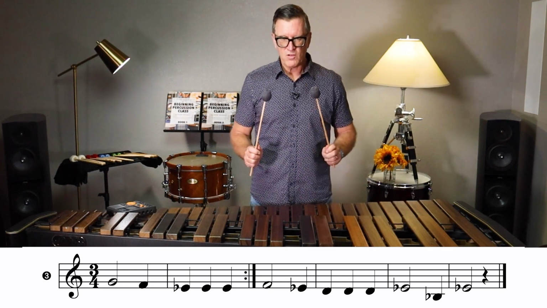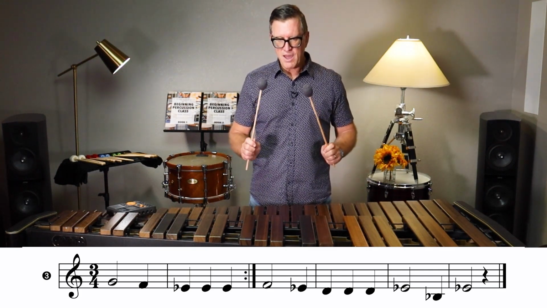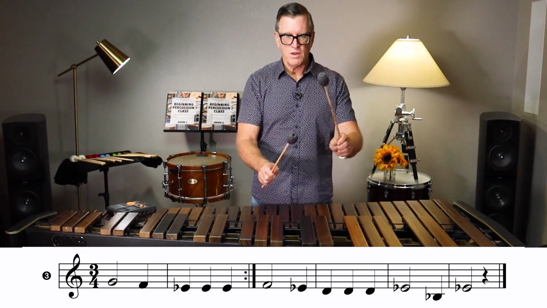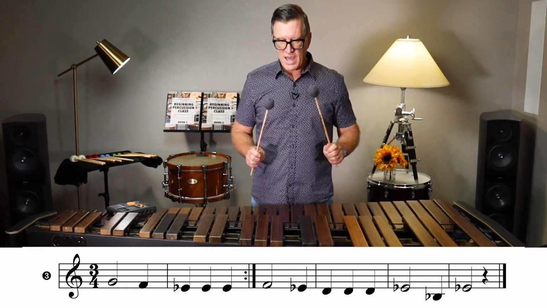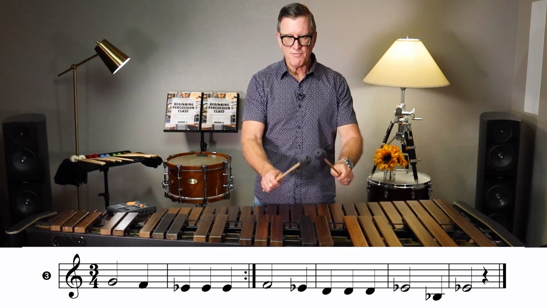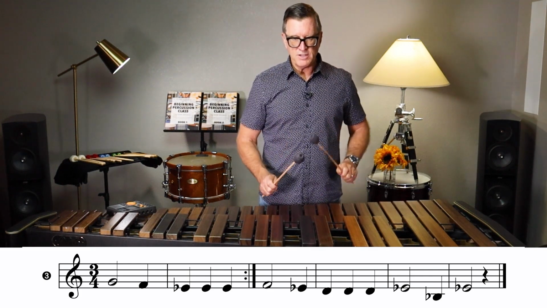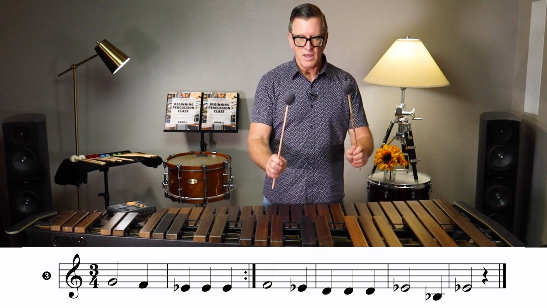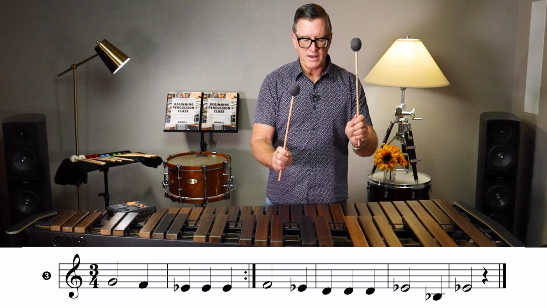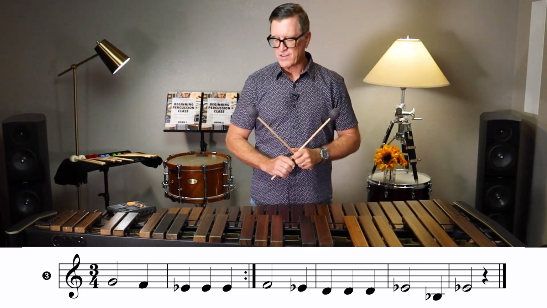1, 2, set, and go. Half note, repeat, half note, E flat, look ahead, F, E flat, D, D, D, E flat, B flat, E flat, rest.